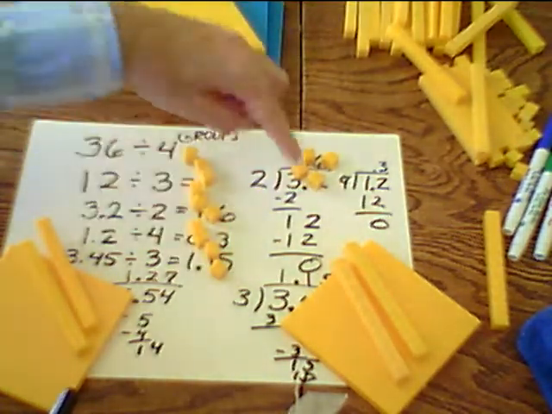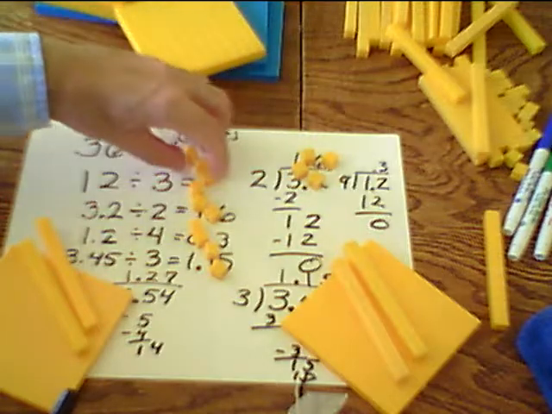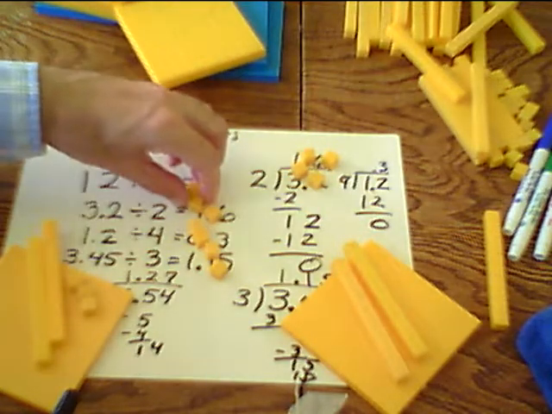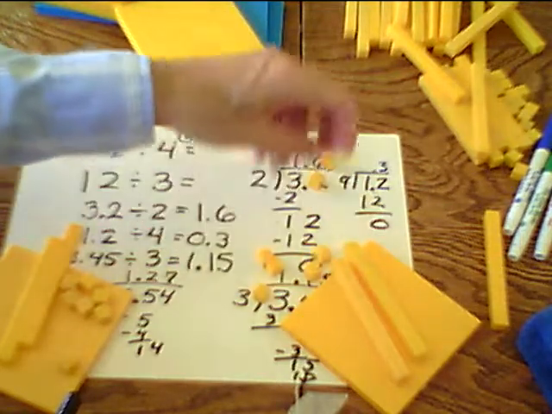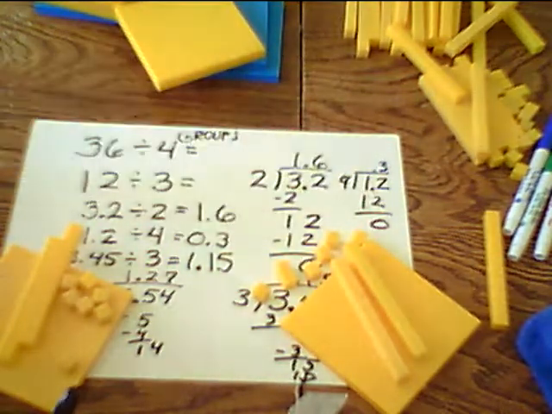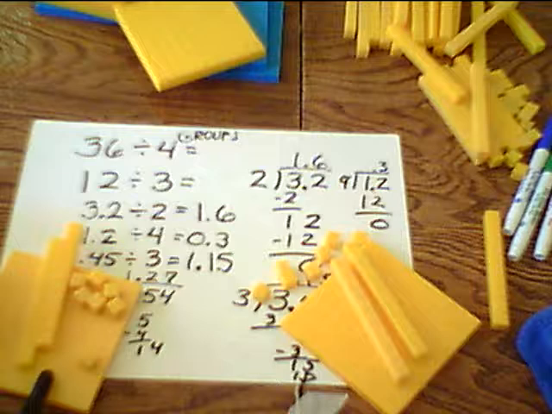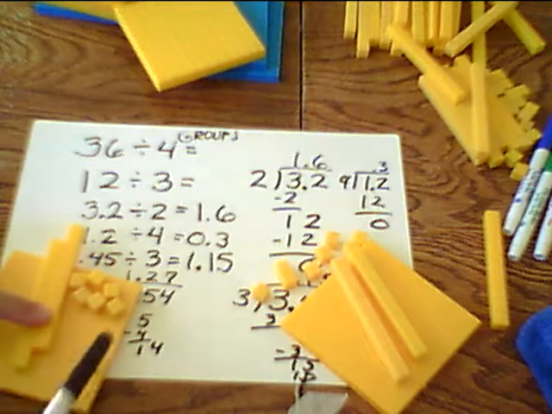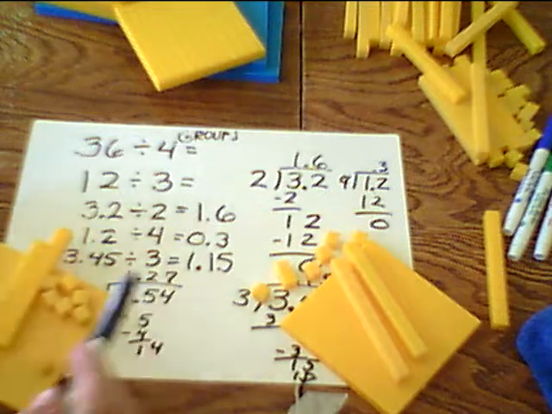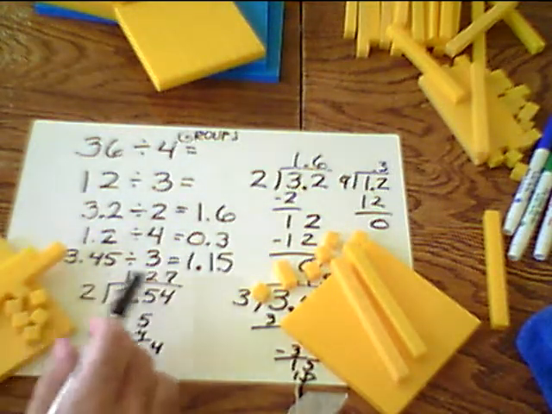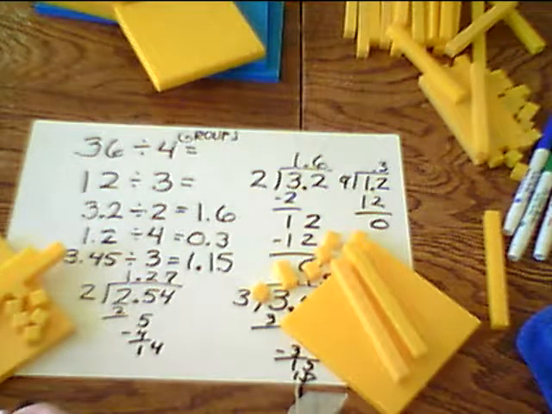Okay, so I've got 10 and 5, or 10 and 4, 14. So I can put half of them here and half of them here. And I can check that. My answer is each group has 1 and 2700ths. 1, 2/10, and 700ths. And that's what this algorithm that we just developed together as a class came up with.